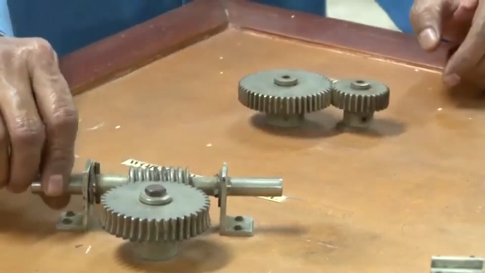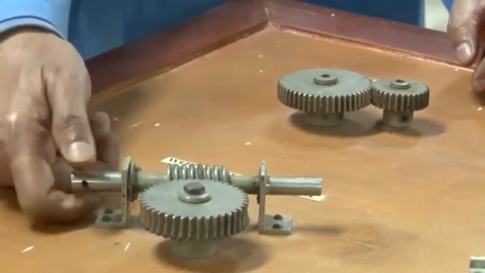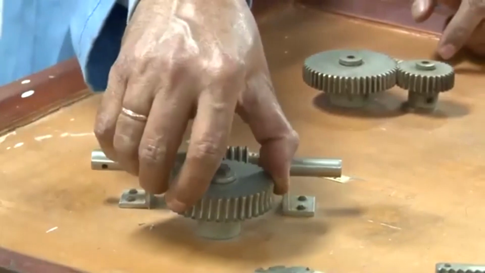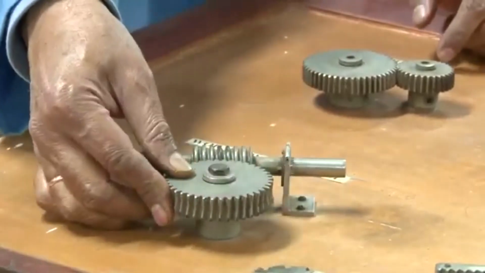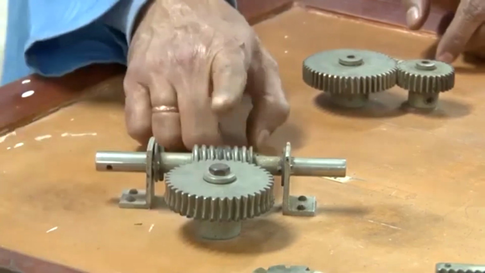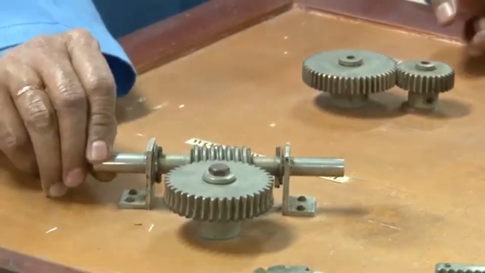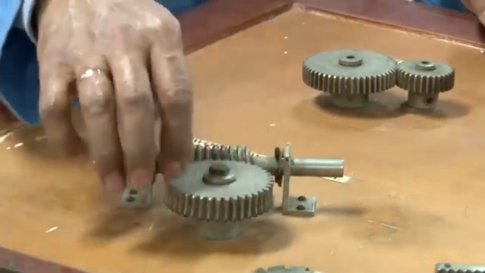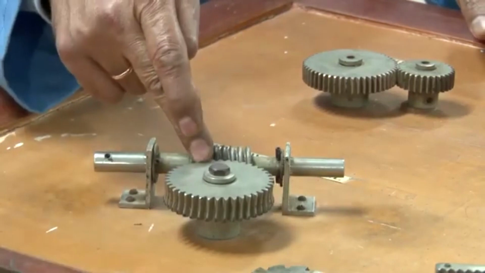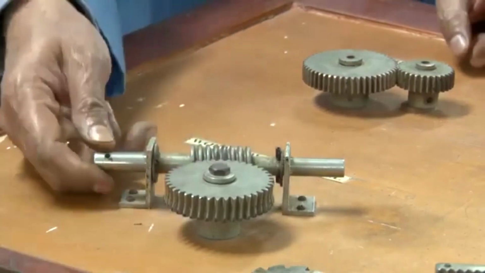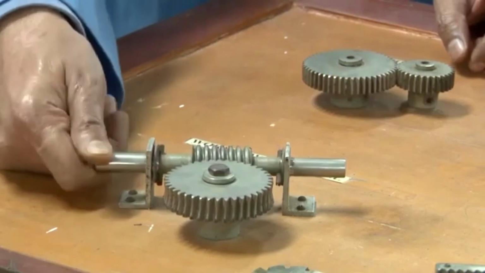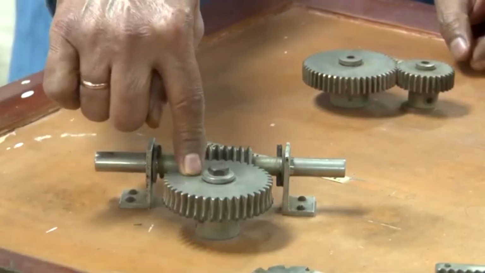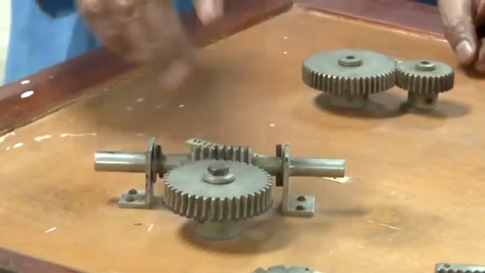But in this case, if the worm wheel is moved, the worm is not displaced, not moved. So, apart from the advantage of having up to 1:40 transmission ratio, depending on the number of teeth here, another advantage of the worm and worm wheel is that it is a locking mechanism, meaning that if this is the driver, this will be driven, but this cannot be the driver in this case.